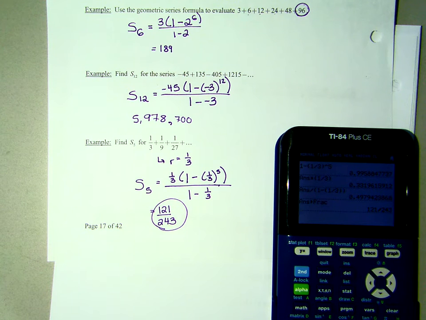Next thing I'd like to look at, we're going to skip the sigma notation just for the moment, and we're going to go on and look at the word problems.